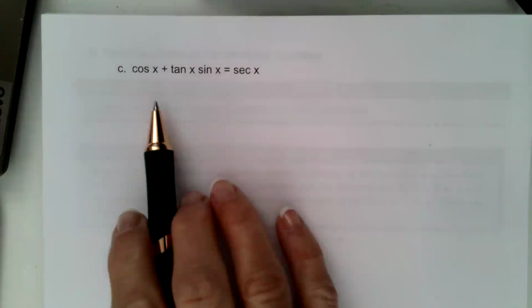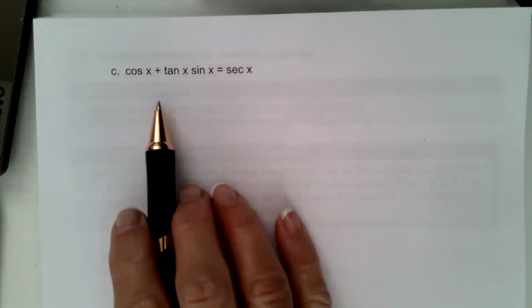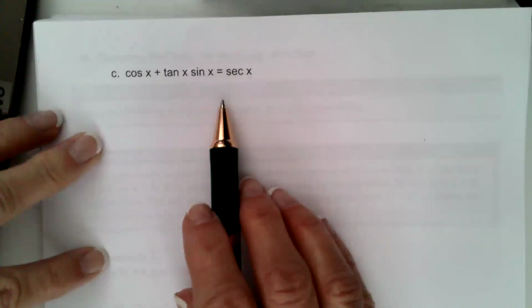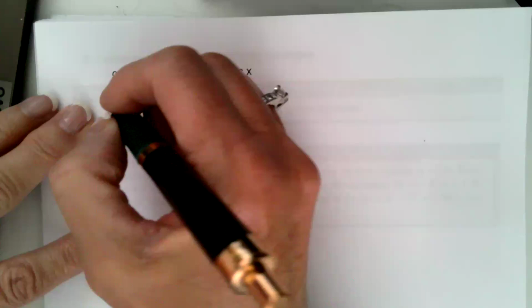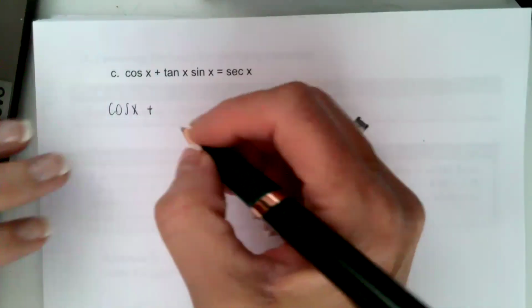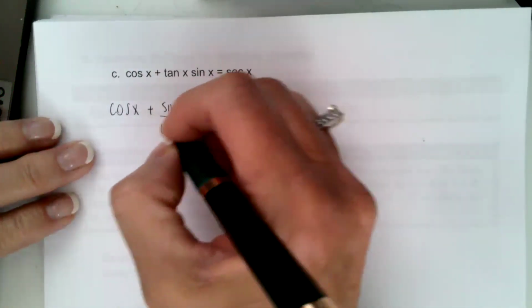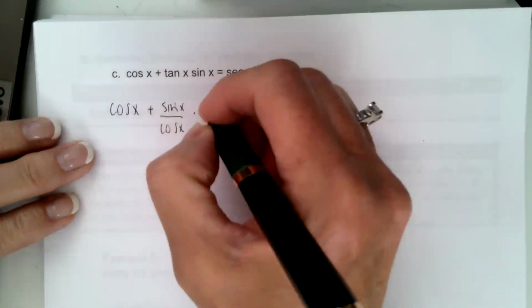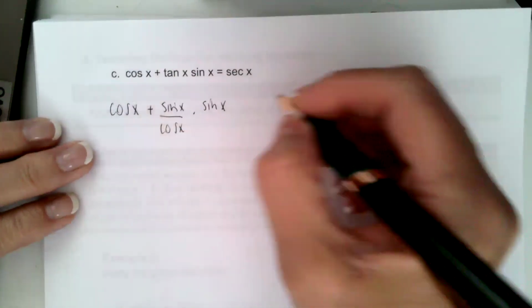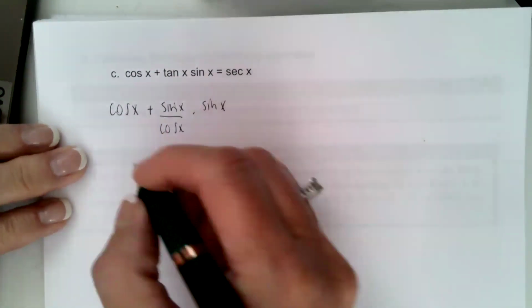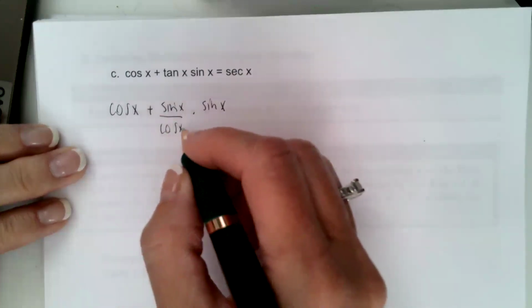Letter C, let's prove this identity here. Cosine x plus tangent x times sine of x equals secant of x. So I'm going to leave the cosine x for now. And tangent is sine x over cosine x. And then we have multiplied by sine x. And then I'm going to get a cosine x common denominator.